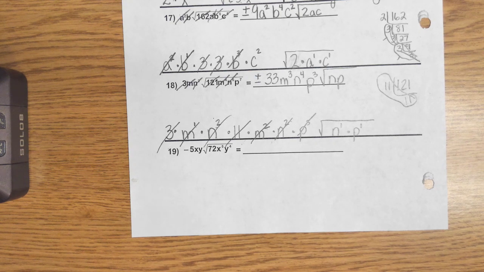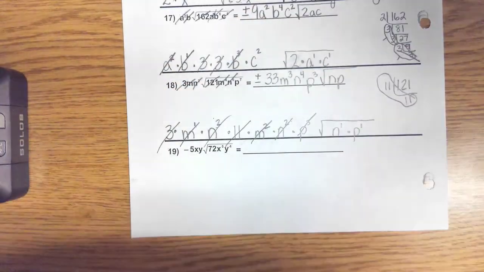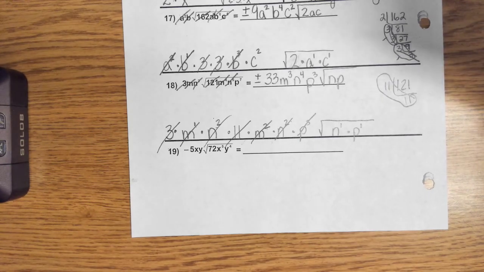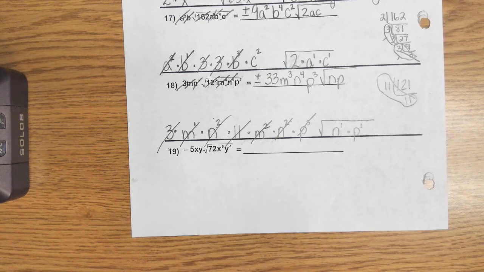Not until you get fractions. Oh, and I don't have any examples of fractions. Isn't that sad? And there's none on here either. Oh, but there is one on your review, because there is one on your test. How did I miss putting one? I didn't put one on here, but I put one on your test. Aren't I mean? Yes, that's very mean. I'm so mean. Yes, I am.